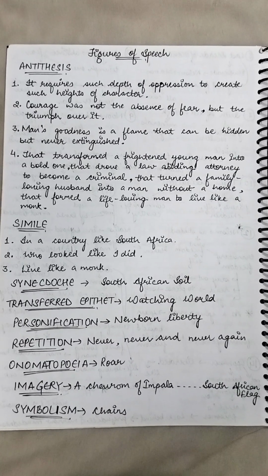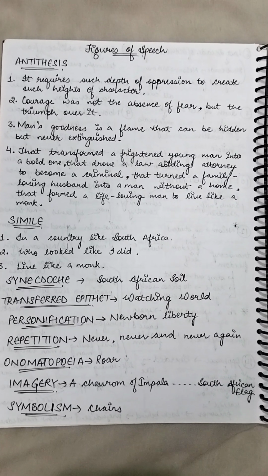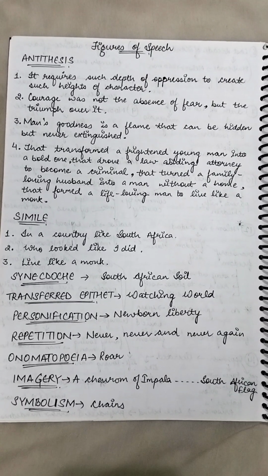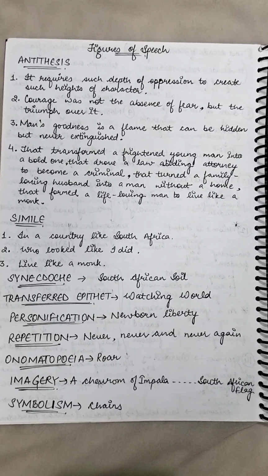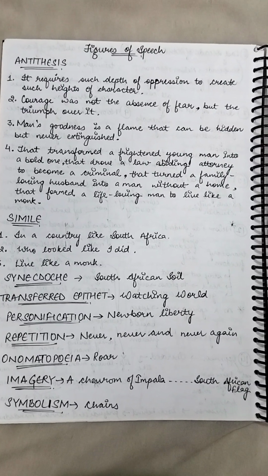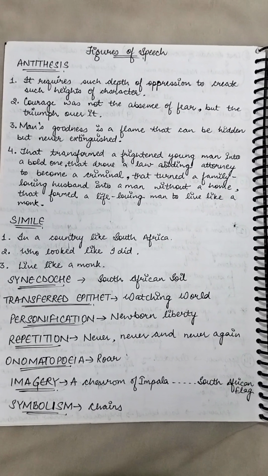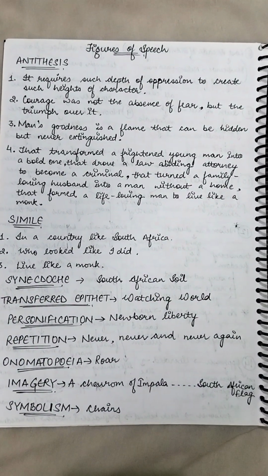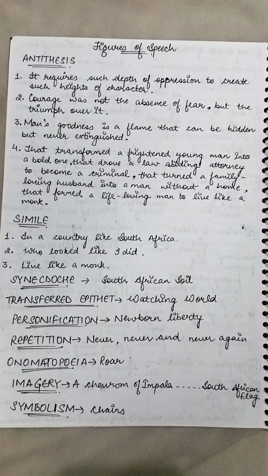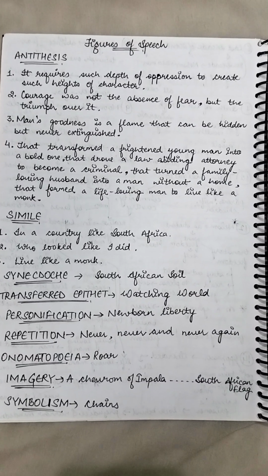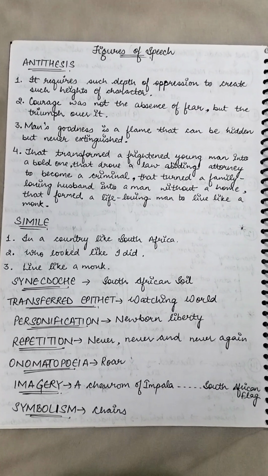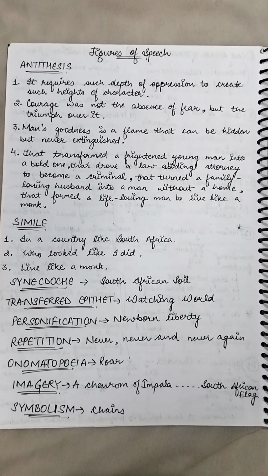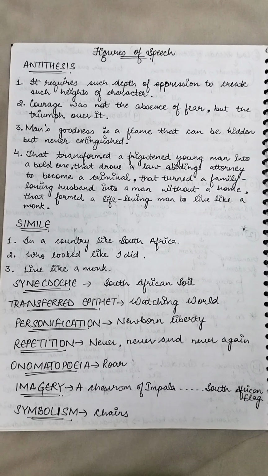Third is synecdoche. That is basically when a part represents the whole. When we are talking about one thing and we are using two or three words to talk about a single thing, for example, "South African soil", it is not three different things, not South and African and soil. No, it is used together because we are talking about the soil of South Africa. That is this.